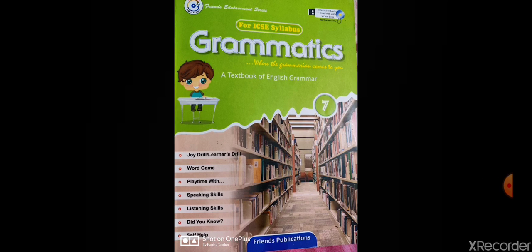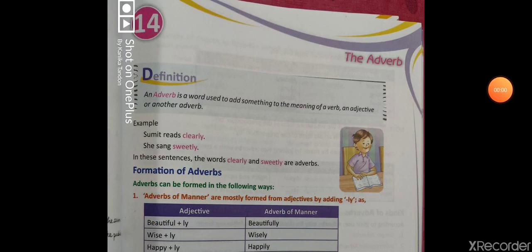In our last video we completed up to chapter number 13, and in today's video we are going to start a new chapter, chapter number 14, the adverb. Starting today's video with chapter number 14, the adverb.